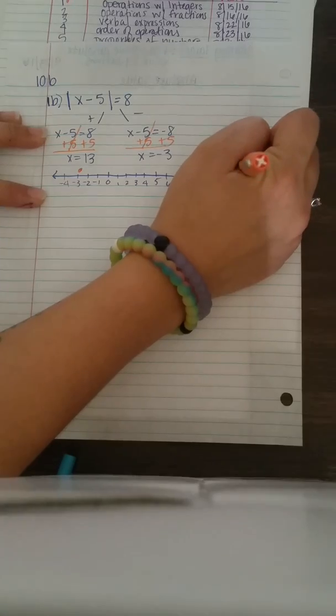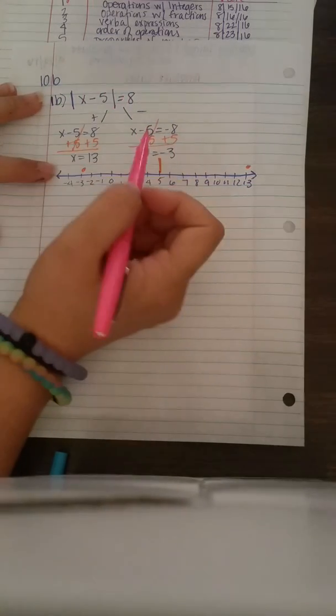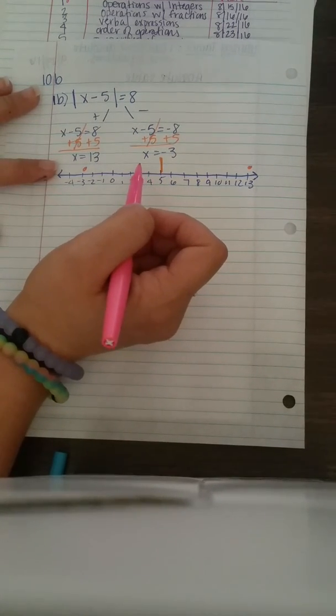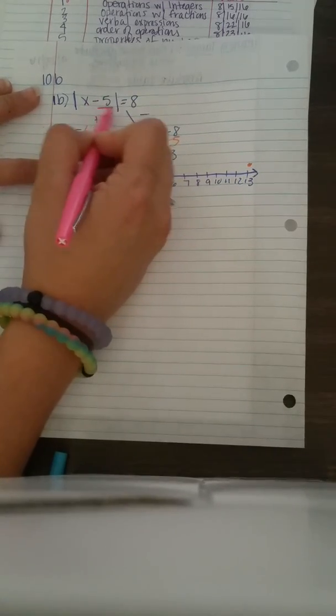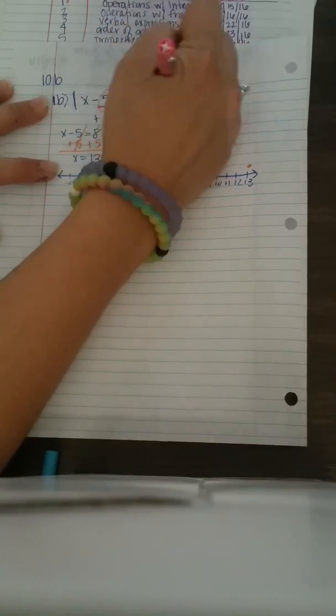All right, so we're going to put a dot at negative 3 and at 13. All right, where's the middle? Where did it shift to? To positive 5. Why did it shift to positive 5? Because that's in the middle, and it's also this number right here, right? So this number is always the middle. Write that. This number is always the middle.